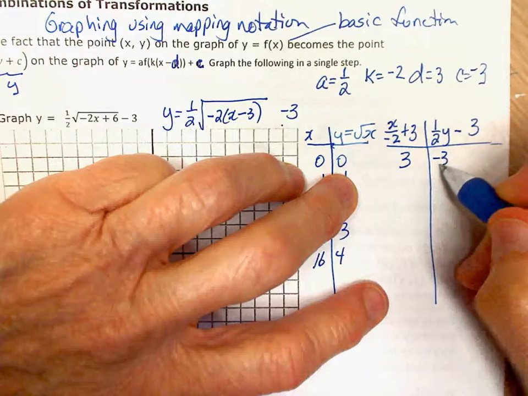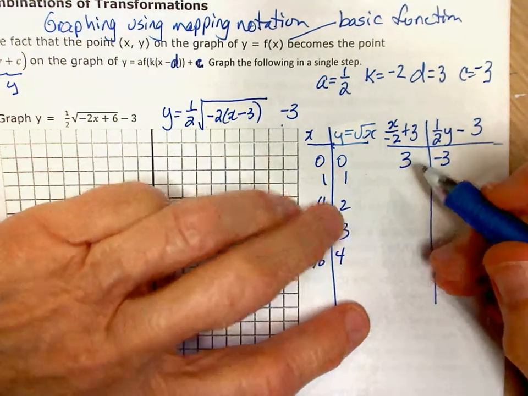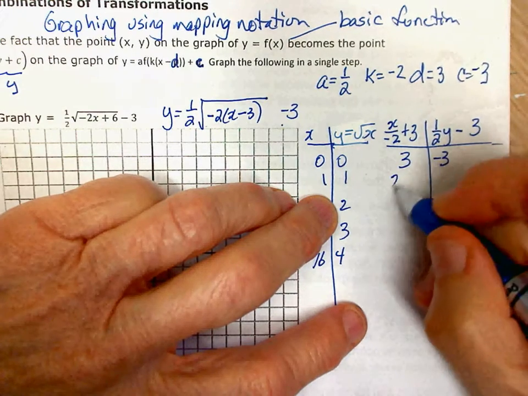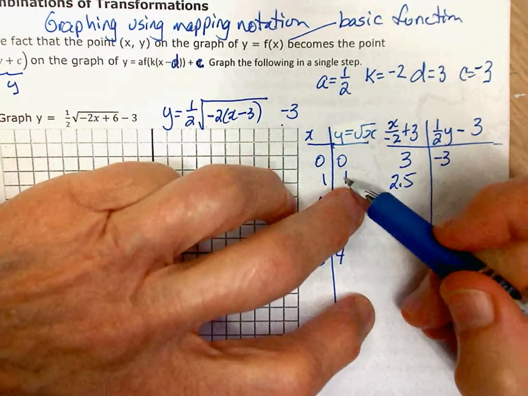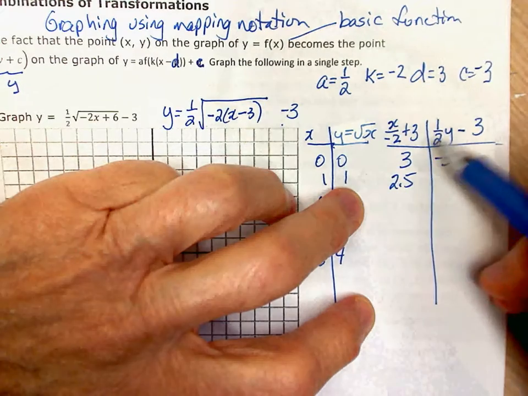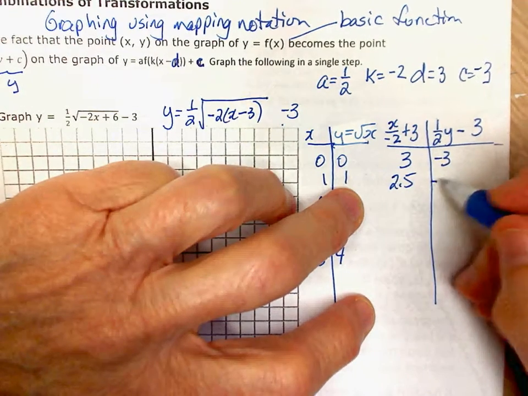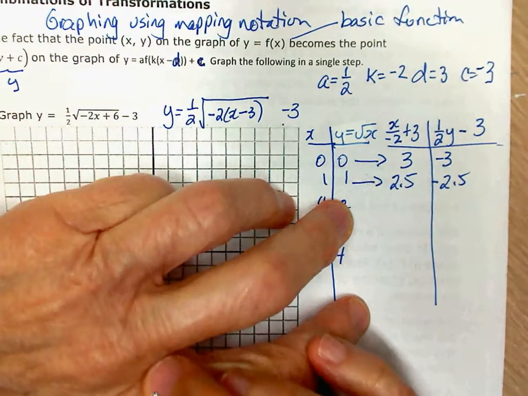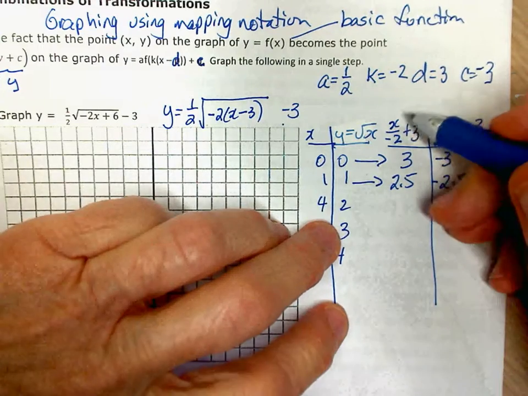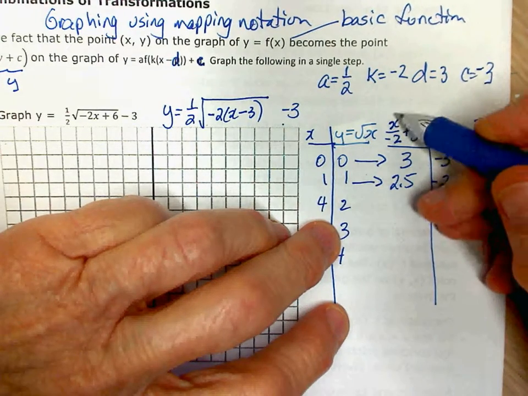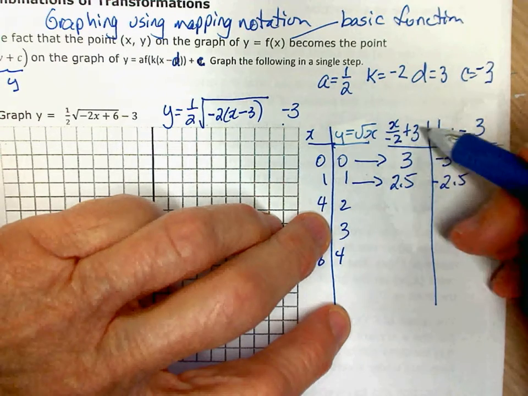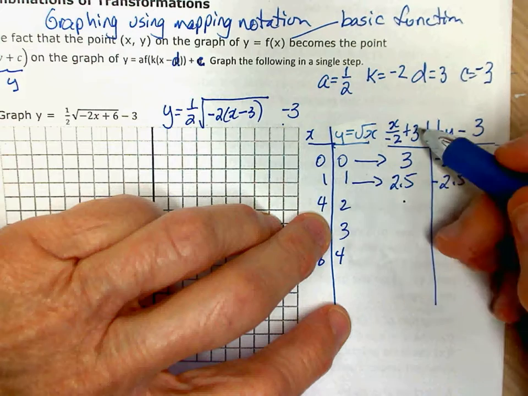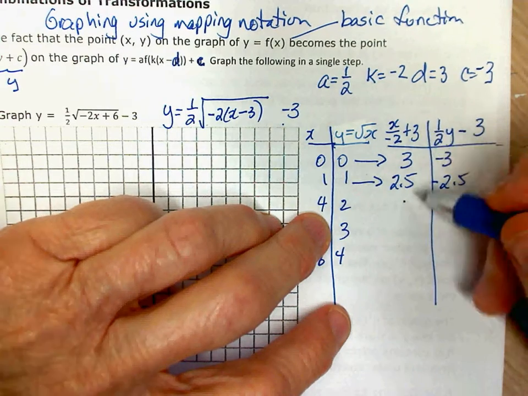Plug in 1 for x. Negative 1/2 plus 3 is 2.5. 1/2 times 1 is a half, minus 3 is minus 2.5. So that point gets transformed to that. 4. 4 divided by negative 2 is negative 2. Negative 2 plus 3 is 1. A half of 2 is 1. 1 minus 3 is minus 2.